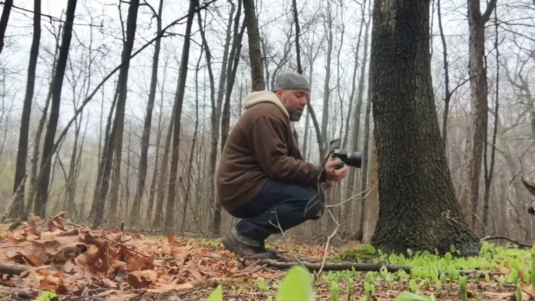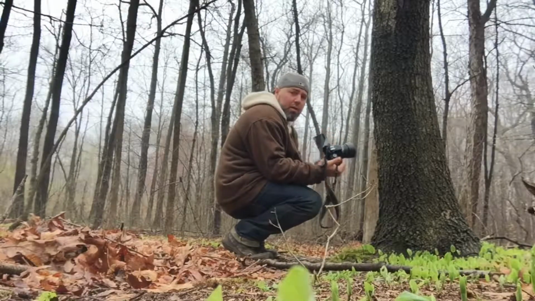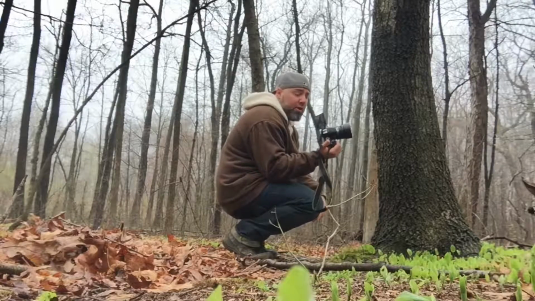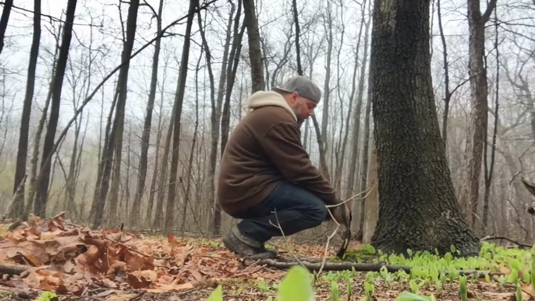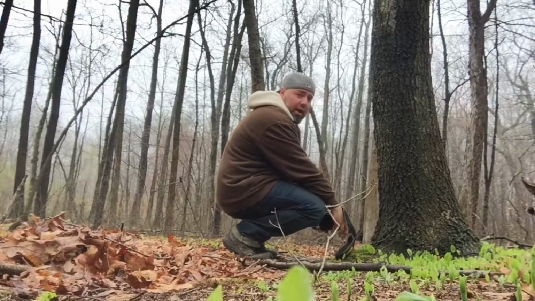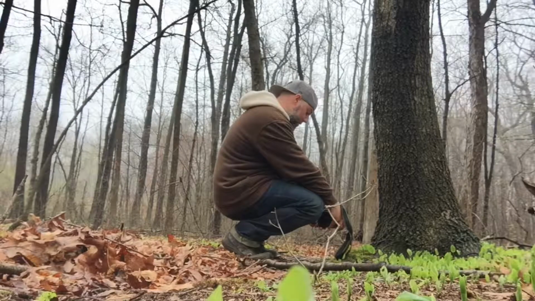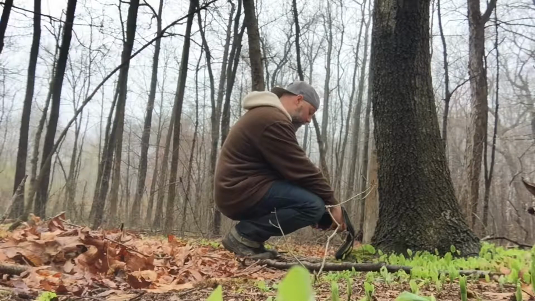Again, got the viewfinder flipped up. The D5500 is awesome for that. I can take the composition from any angle, any vantage point, without looking at the viewfinder.